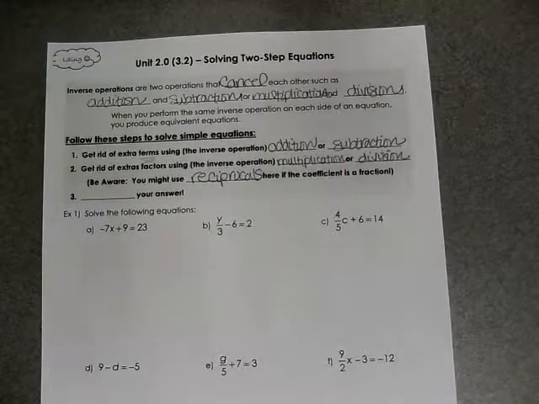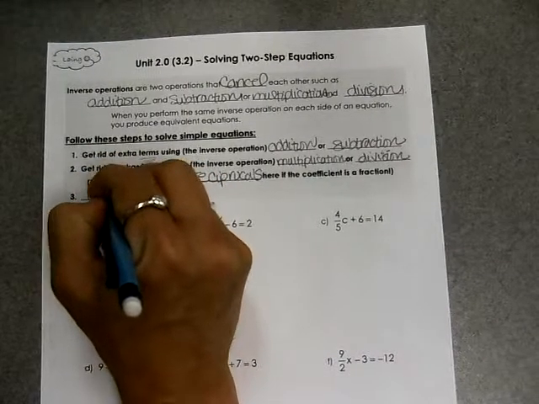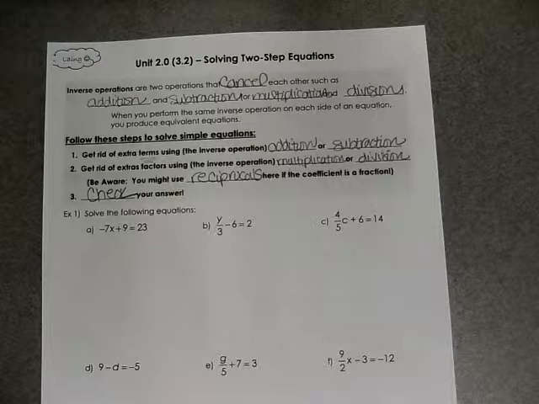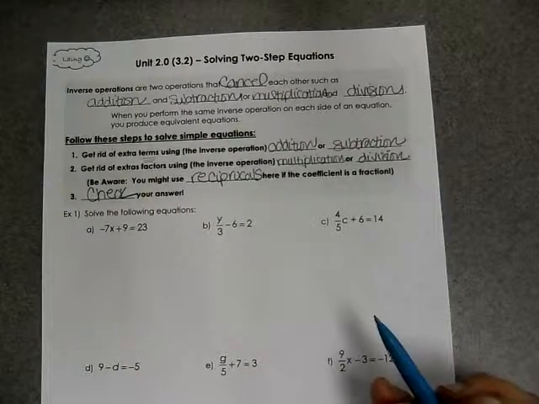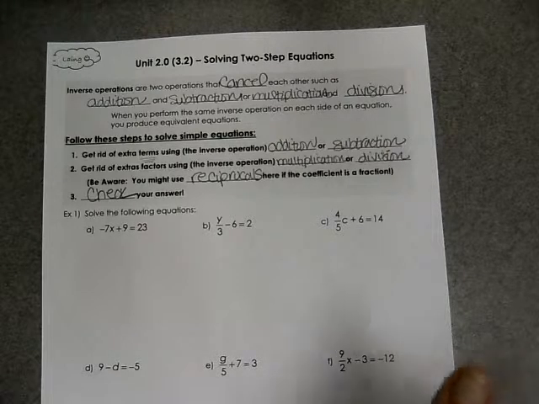Another thing that you'll be able to do is to check your answer. If you put the answer we get, the solution, back into the equation, it should be true. We'll practice that a couple times.